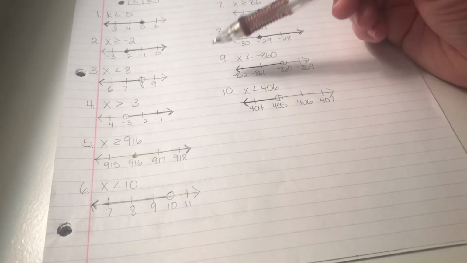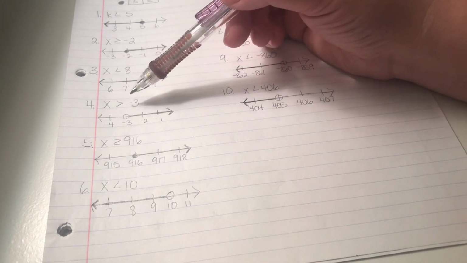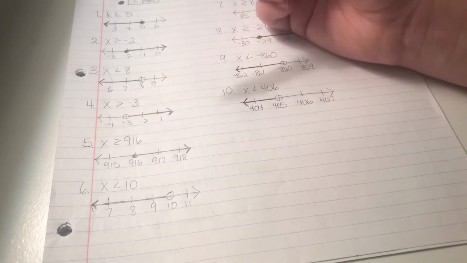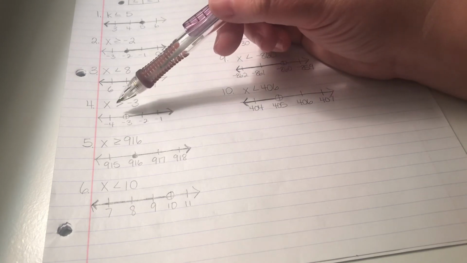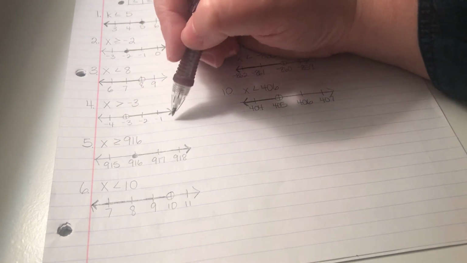So, one last example, let's look at this one. x is greater than -3. So that gets an open circle on -3 because it doesn't include it. We don't have that equal sign line underneath. And then since it's greater than, it's pointing to the right, so you're going to shade in to the right there.